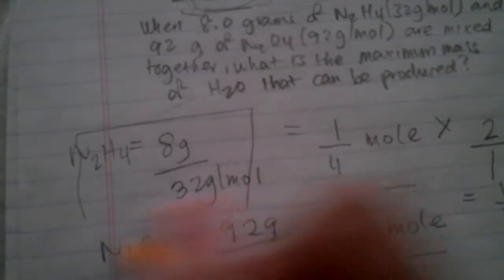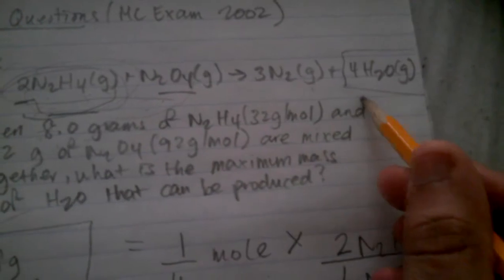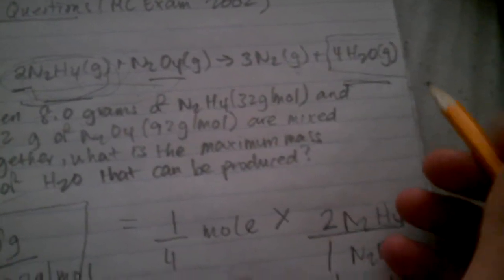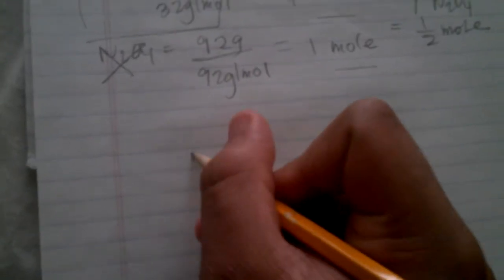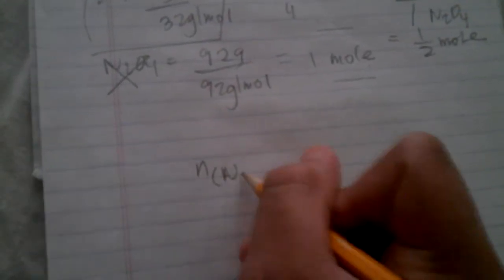Now, even when we use the molar relationships, it still turns out that N2H4 is limiting. So this is the guy that's going to determine everything in the reaction. So we're not even worried about this character right here. So we have to find out water. Now it's established that for every 2 moles of N2H4, we're going to get 4 moles of H2O. So we're going to do a simple calculation. We found the moles of N2H4 before, and we got 1/4 of a mole.